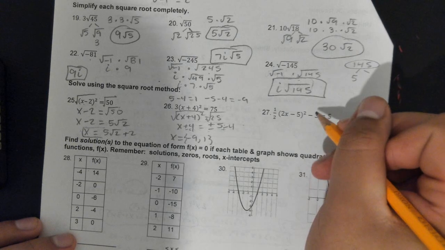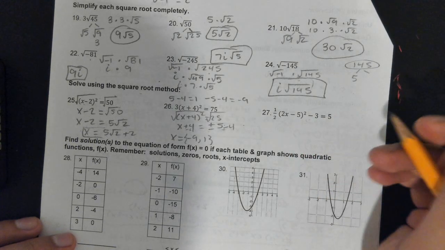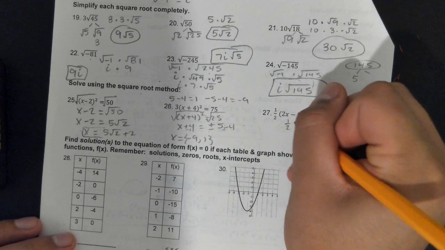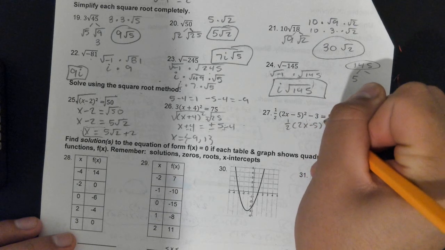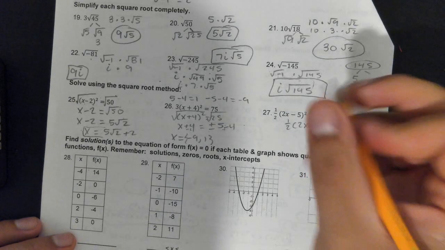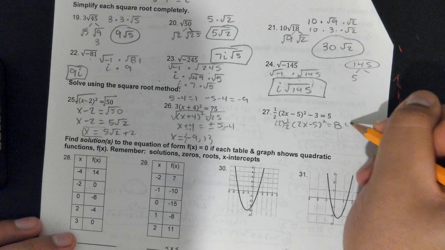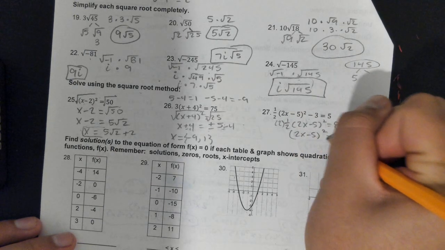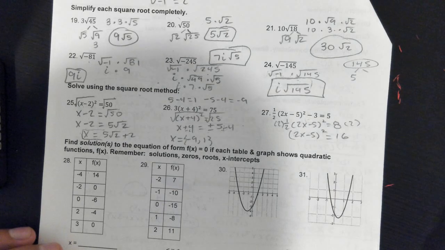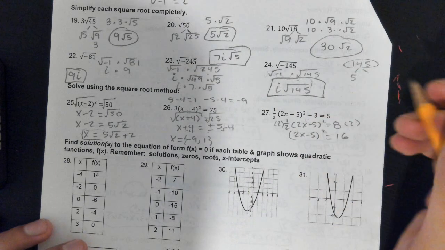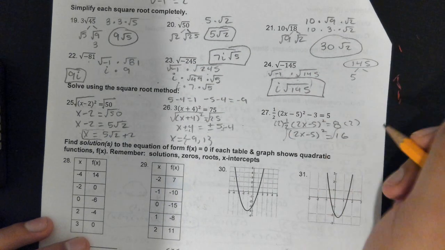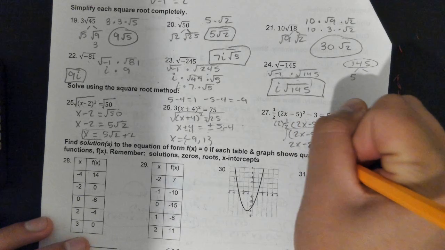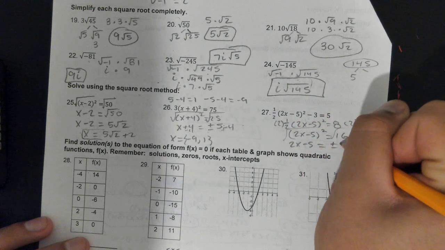Alright, then on 27, add the 3 first, you get 8. Multiply 2 to both sides to get rid of that 1/2. You get 2x minus 5 squared equals 16. Alright, now same thing, square root both sides. You get 2x minus 5 equals plus or minus 4.